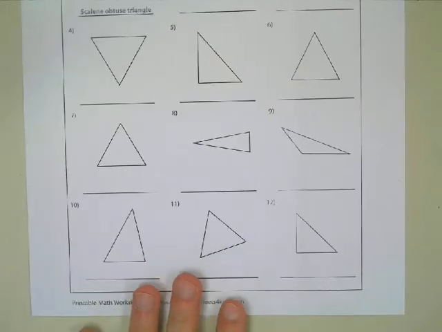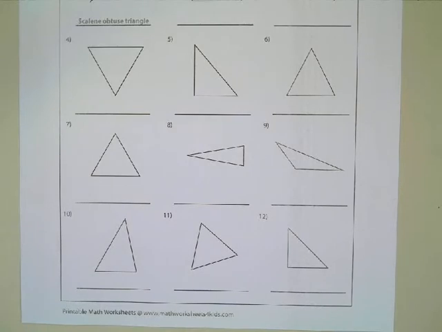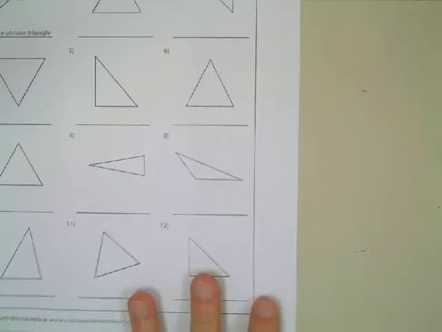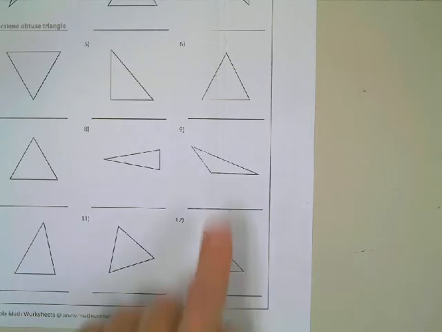All right, let's go to Jason. Jason, this one, please. That one is going to be isosceles. And by its angles? Acute. Acute one. Very good. It's a cute triangle. Okay. Let's see here. Krishna. What about this one, Krishna?